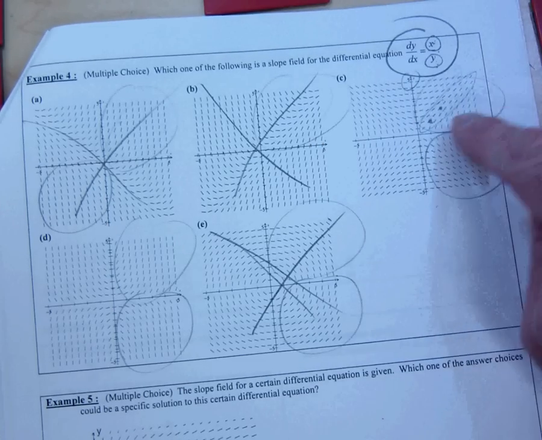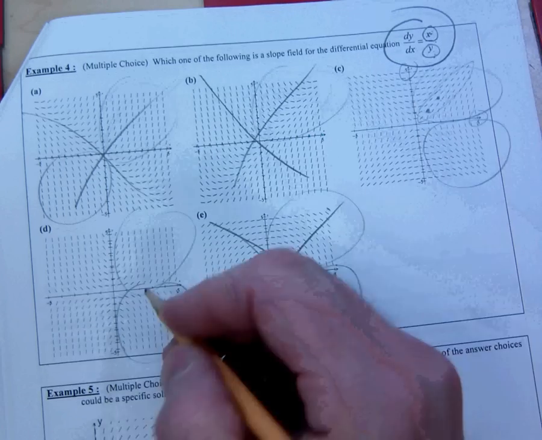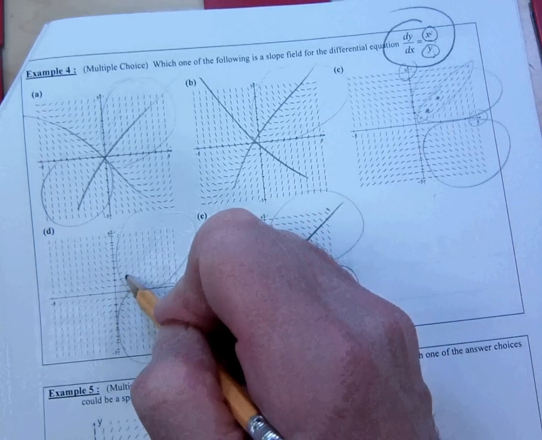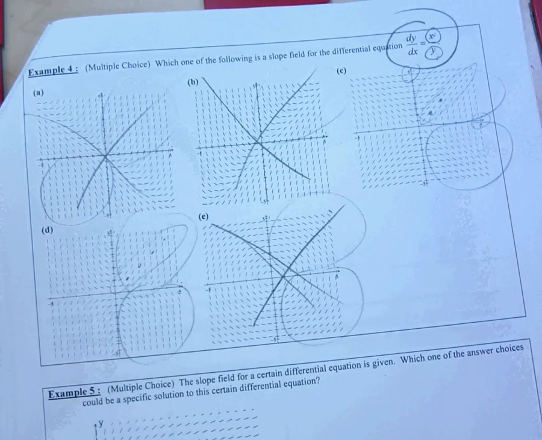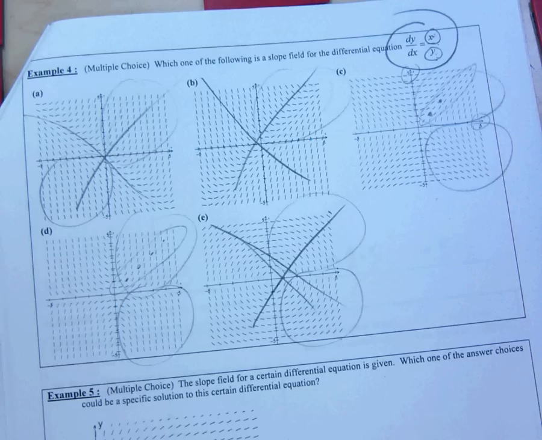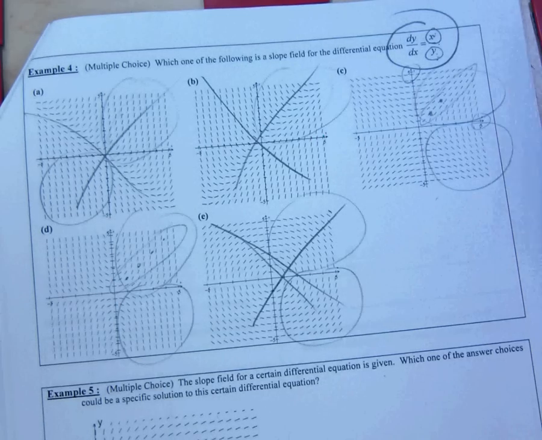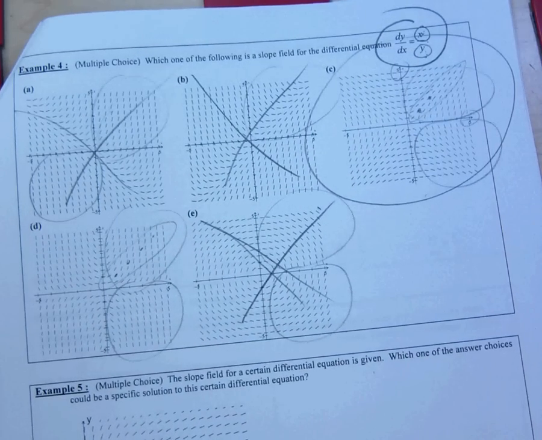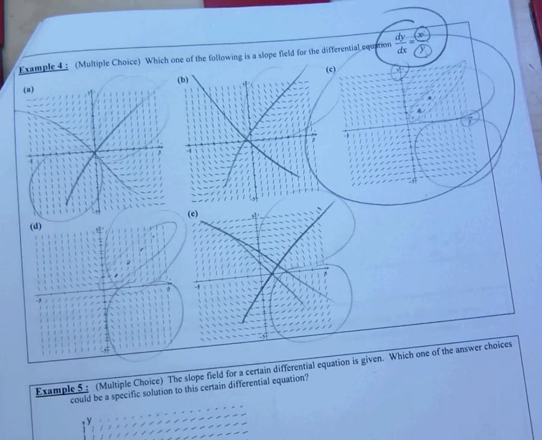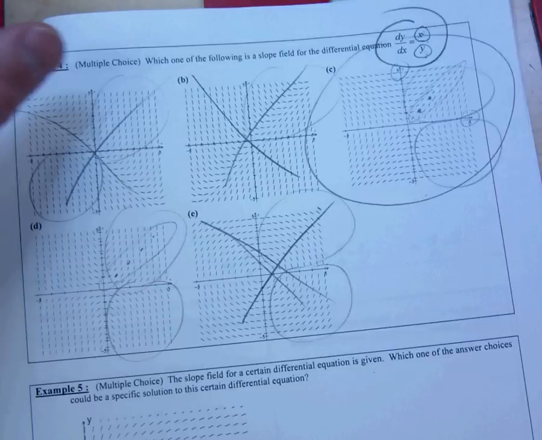Do they look like they're 1 there? Yes. What about here? When I plug in 1, 1, or 2, 2, or 3, 3, or 4, 4, are those slopes all 1 along that? So what's your answer? C. You see how I did that there? Any questions? Not bad, is it? Okay, this is probably the easiest section of the chapter, but it's not easy until you understand what you're doing, right? All right, let me see if you can figure out 5 on your own.